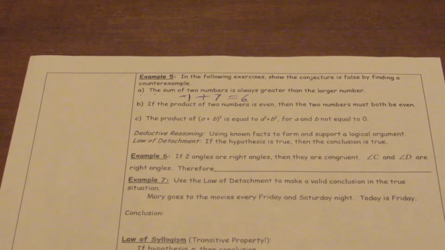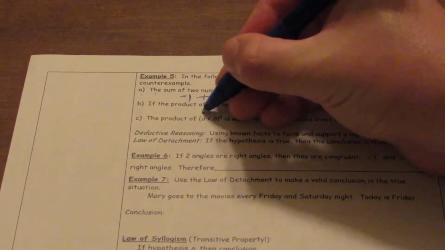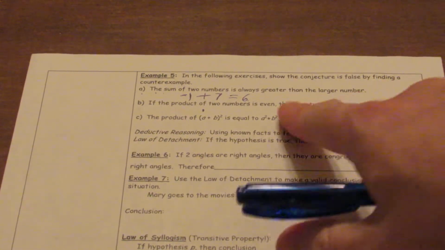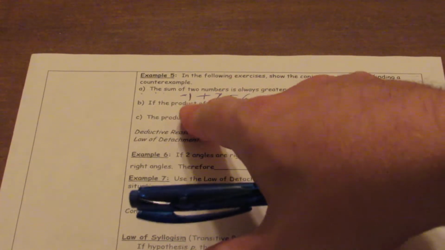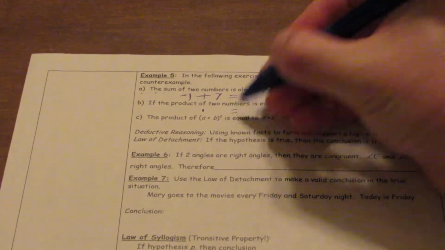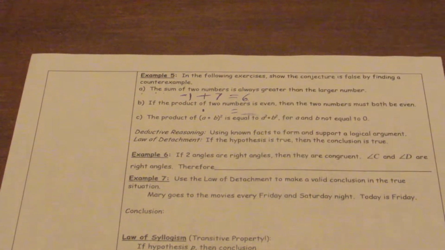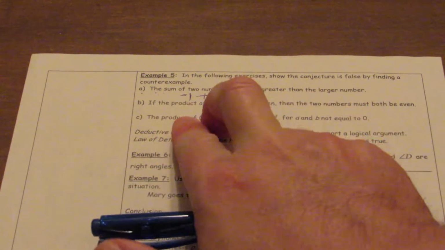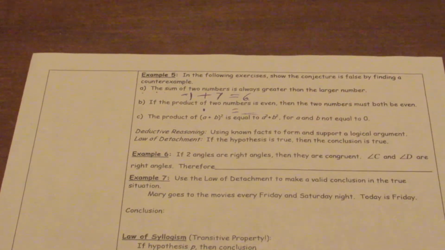B says if the product of two numbers is even, then the two numbers must both be even. So first I need to think about what product is. Product means I'm multiplying, right? So I'm multiplying two things. It says the product of the two numbers is even. So what I want is this number has to be even, but I want both of these numbers to not be even, because this says that two numbers must be even.